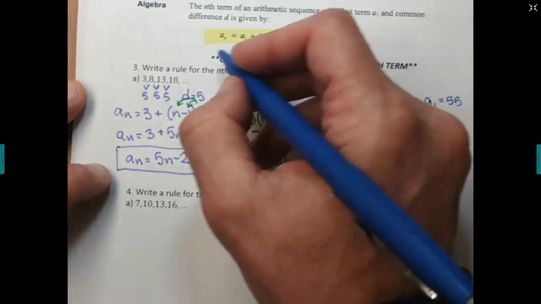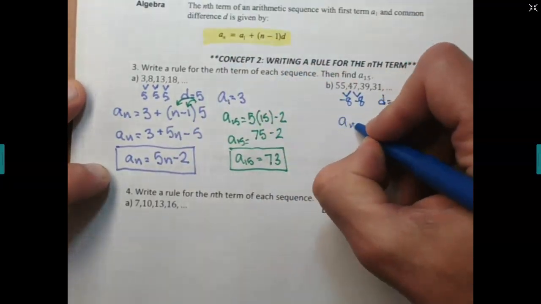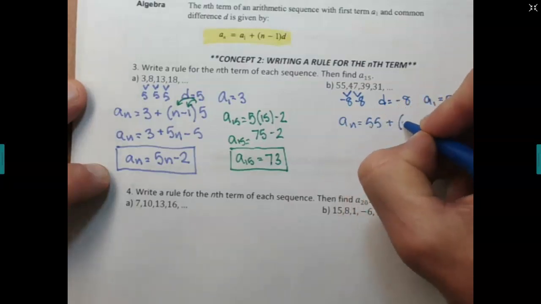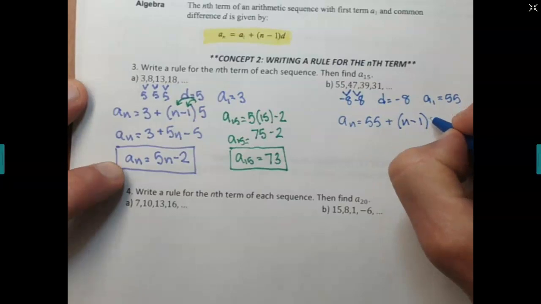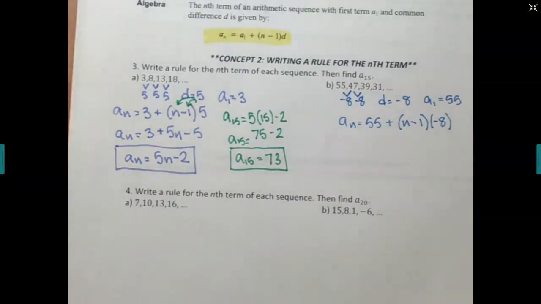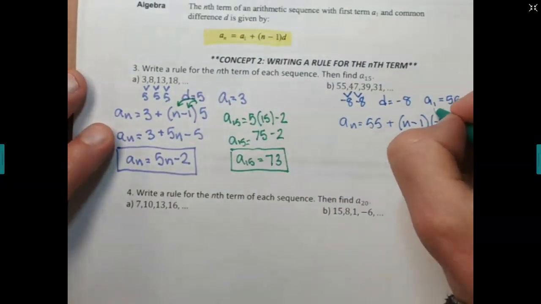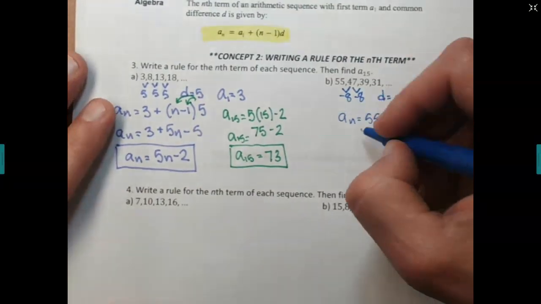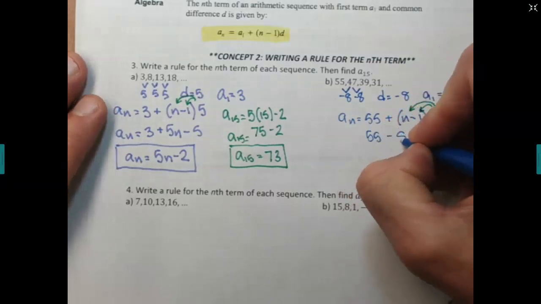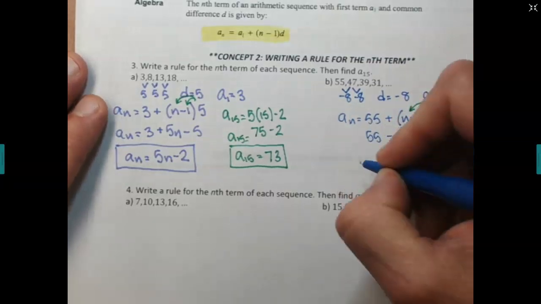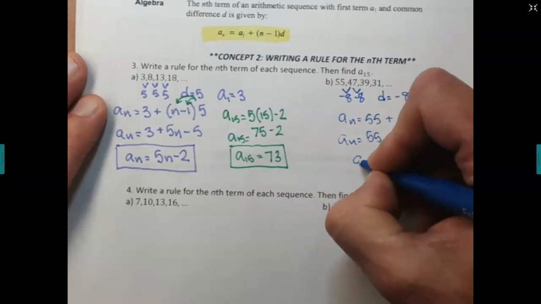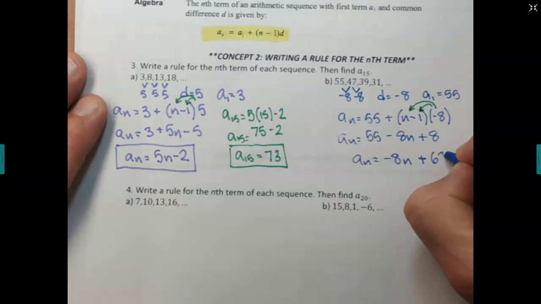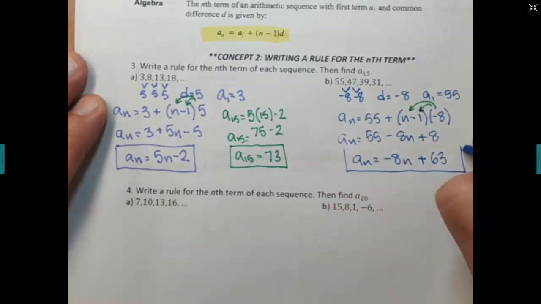Again, I'm going to plug it right here into this formula. A sub n equals a sub 1, 55, plus quantity n minus 1 times my common difference. This time it's negative 8. Distribute negative 8 into the quantity of n minus 1. You get 55 minus 8n plus 8. A sub n equals negative 8n and then plus 63, and there is our rule.